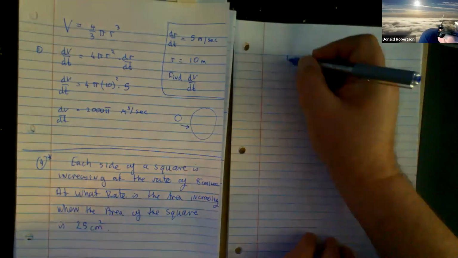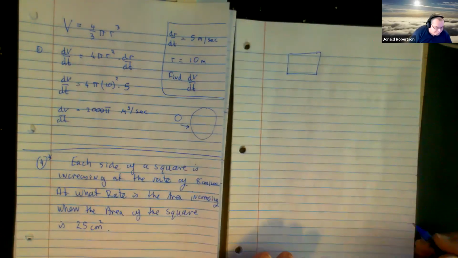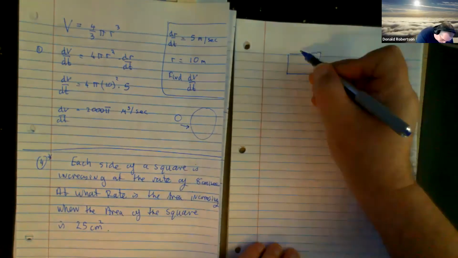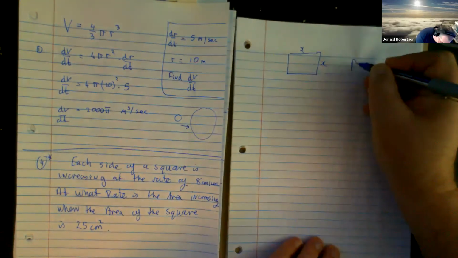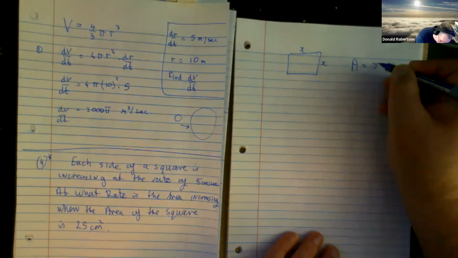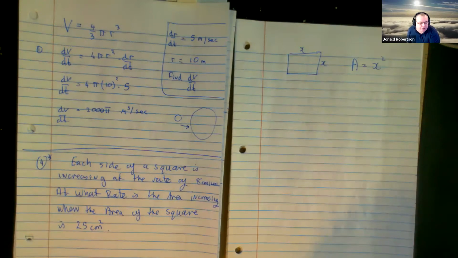Well, I need a formula to work with. So there's a bad picture of a square. Might as well call the sides x. So the formula I'm going to work with here is the area of a square. Didn't tell me the formula, like they didn't tell me the formula for an area of a circle, and they didn't tell me the formula for the volume of a cone.